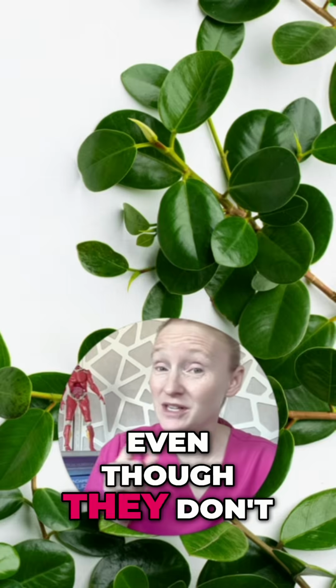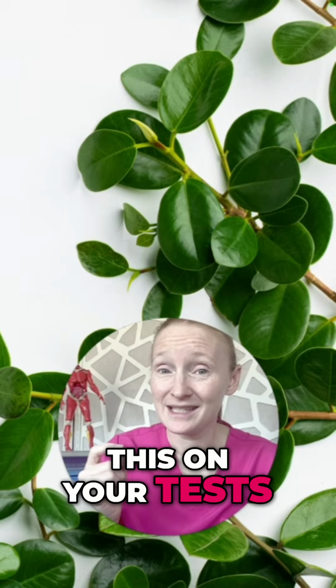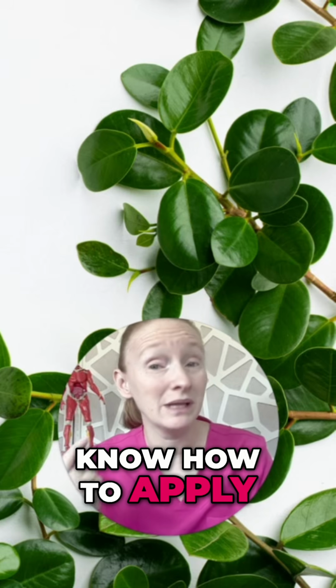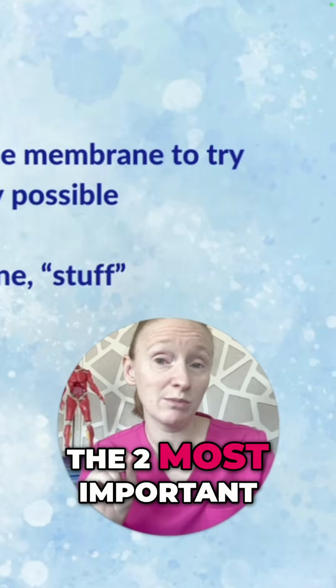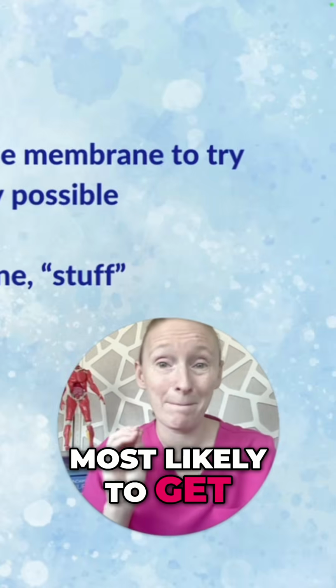Because spoiler, even though they don't directly ask you about this on your tests, they expect you to know how to apply these ideas on your tests. Osmosis and diffusion are the 2 most important, and they're the 2 most likely to get mixed up.